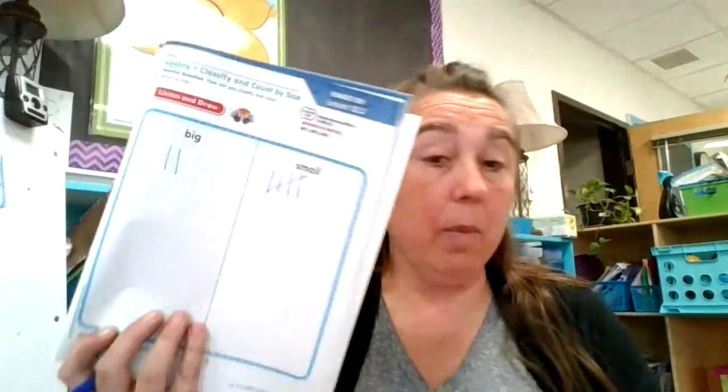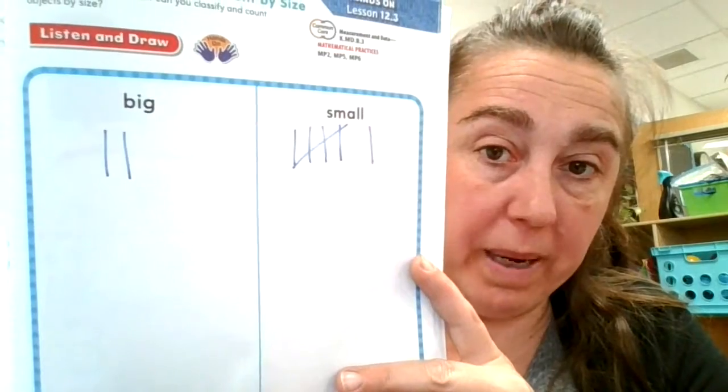Let's do another one. Big or small? Small. Big or small? Small. Big or small? Small. Big or small? Big. Big or small? Small. Ooh, if you just did that one, you would have crossed it over. And one last one, small. Because we sorted by size, not color, we had more small rectangles than big rectangles, as you see right here by our numbers.